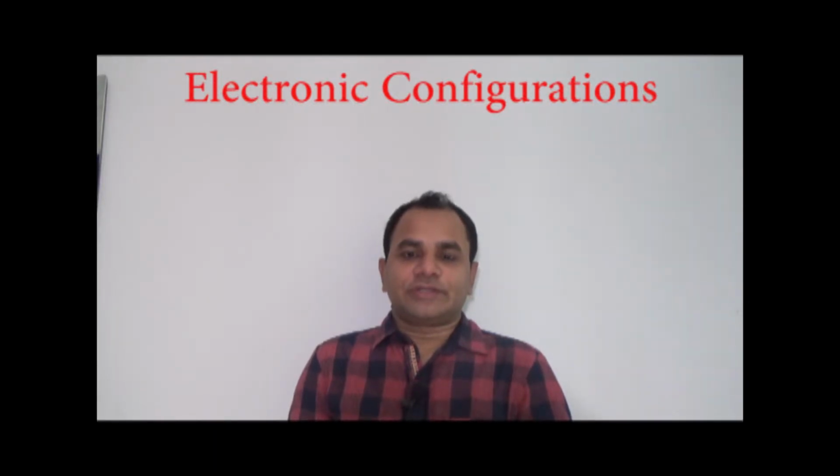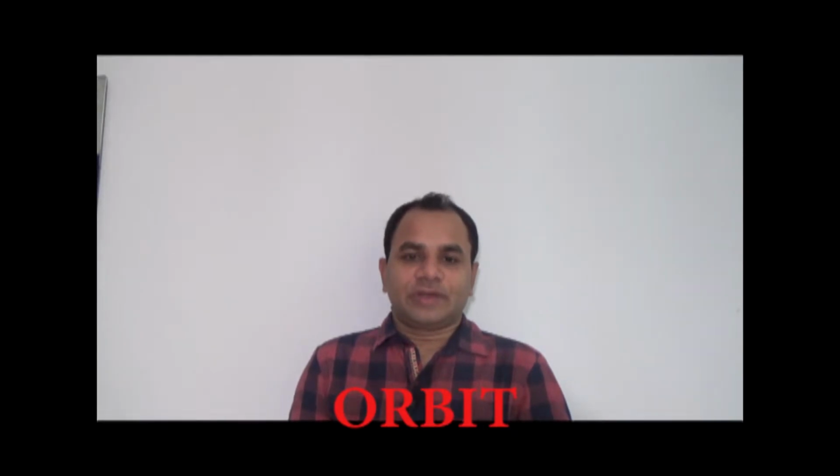For electronic configuration, first I want to discuss orbit. Orbit is the fixed energy level around the nucleus of an atom. This is also called shell or layer or principal quantum number. This is expressed by n. The value of n can be 1 to 7. When n is equal to 1, first shell, n is equal to 2, second shell. Like that we can go up to n is equal to 7.